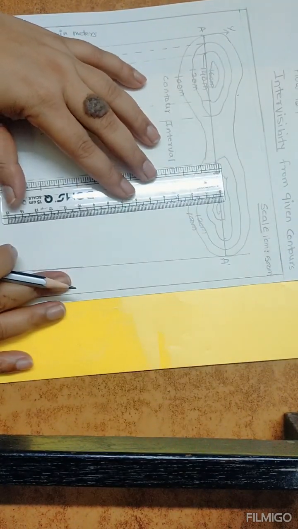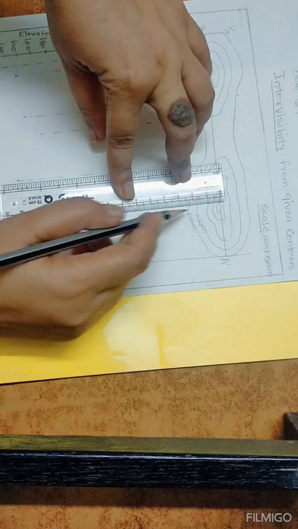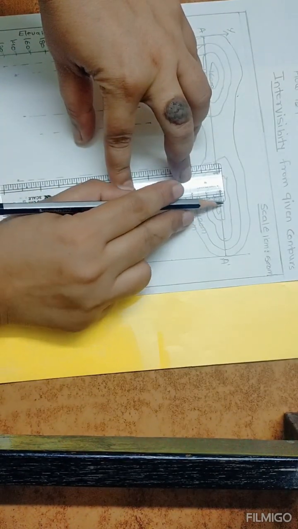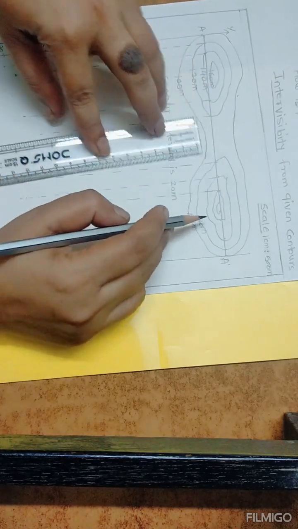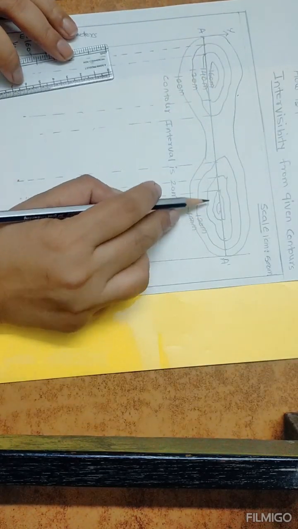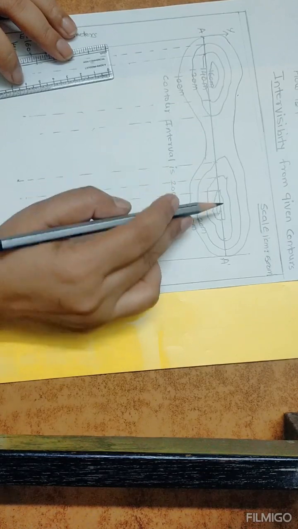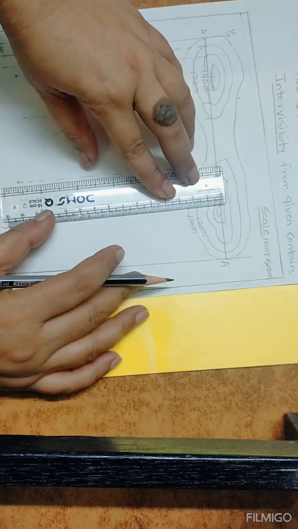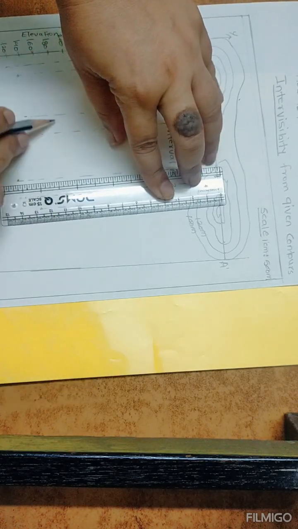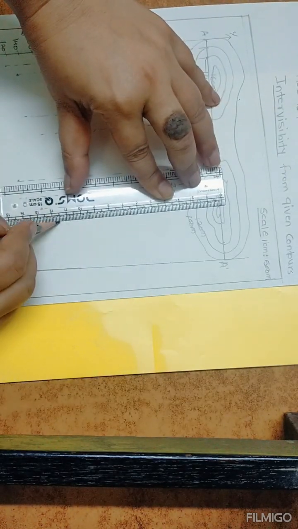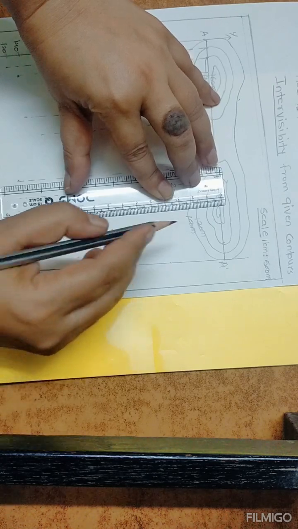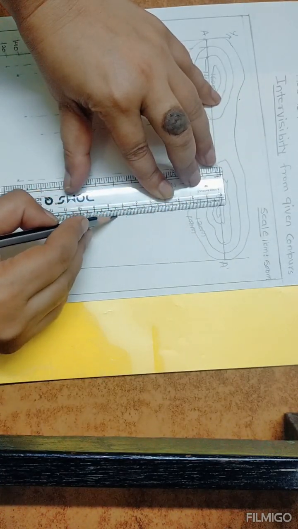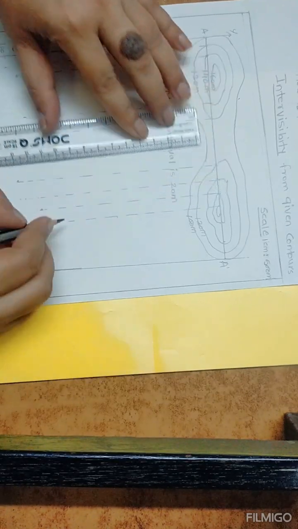This is again the one. Now this is 120, 140, 160. So this is already we have done. Okay, 140, 120, 140, 160. Now it is 180. As I told you, the contour lines which are parallel follow an equal interval. The interval given here is 20 meters. So the next line, whether it is mentioned or not, you can find out.